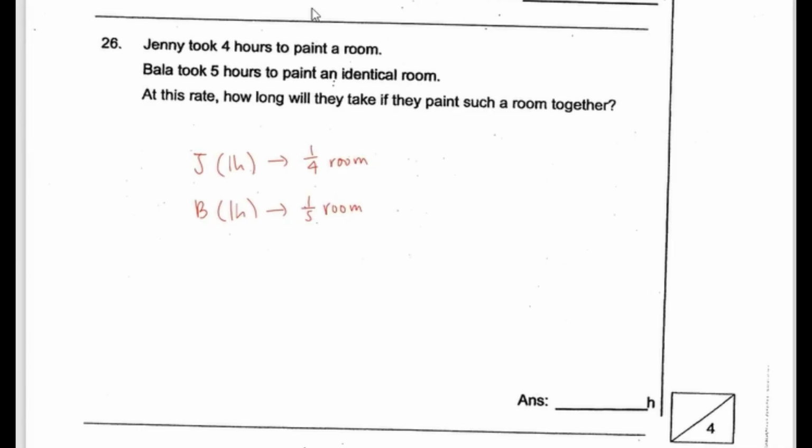Now they both paint together. So we'll combine the rate. Okay, so together in 1 hour, they can complete 1/5 and 1/4. So together they can complete 9/20 of the room. So how long will they take? So this is just 1 hour, right? So if 9/20 of the room takes them 1 hour, we want to find the whole room. The whole room is 20 out of 20.